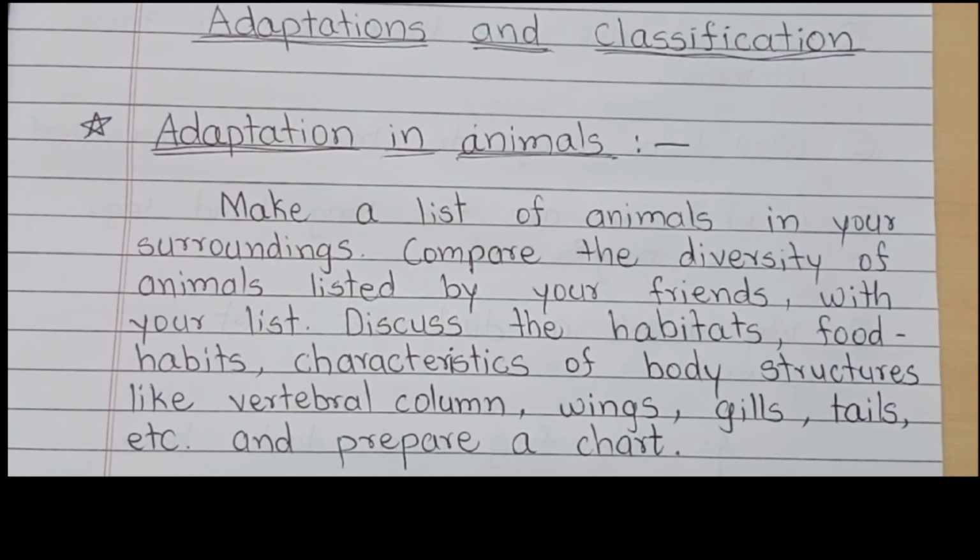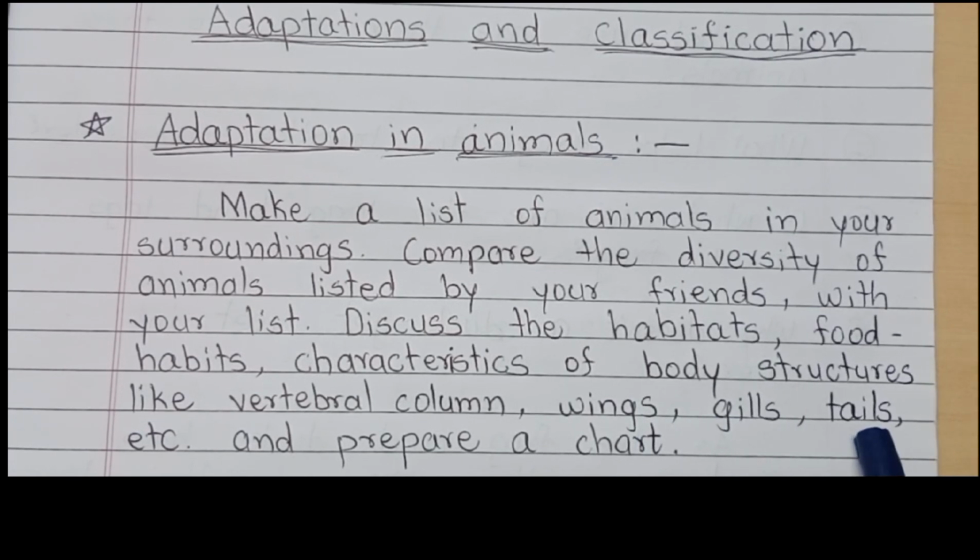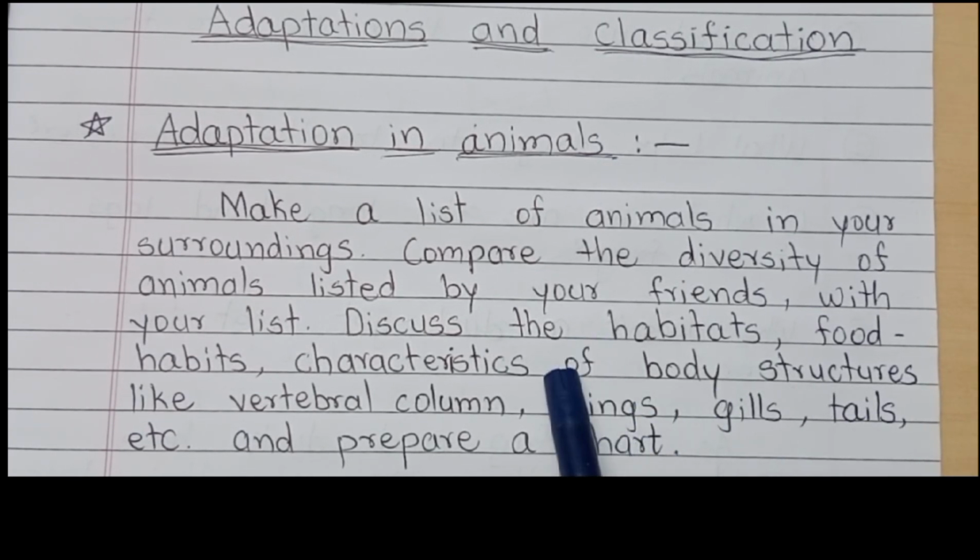There is a diversity of animals in habitats, food habits, and body structure like vertebral column, wings, gills, tail. Some animals have these and some animals don't.